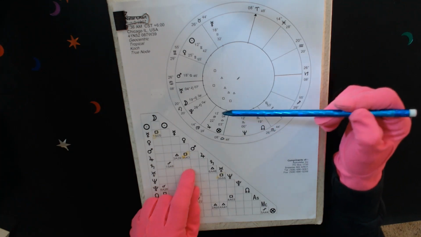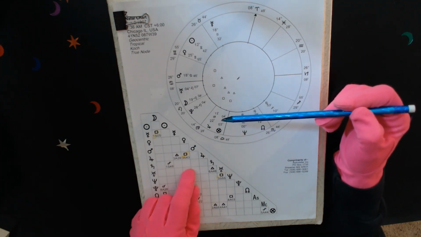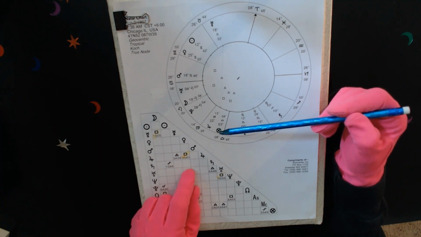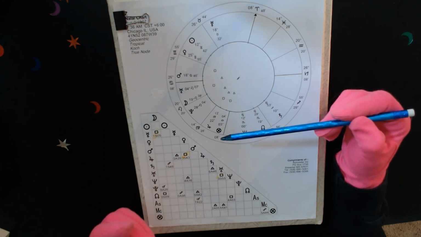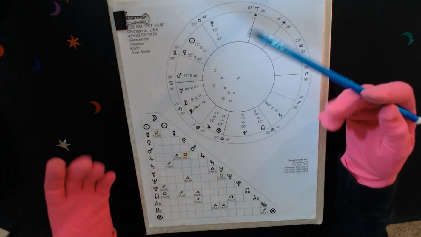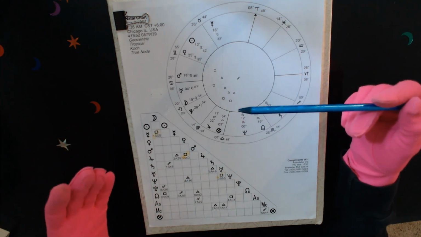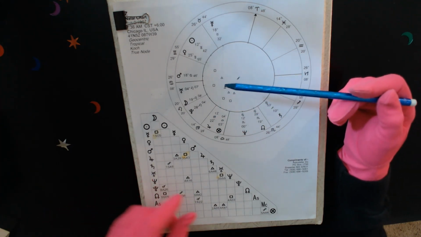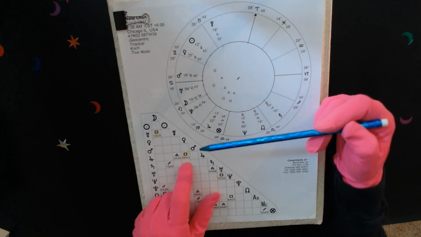It's the big beneficent planet out there. It tends to bring in enjoyable things, an abundance of things, and that sort of thing. So it's a good planet. It's considered one of the beneficent planets also.